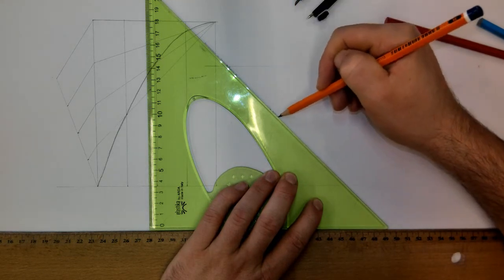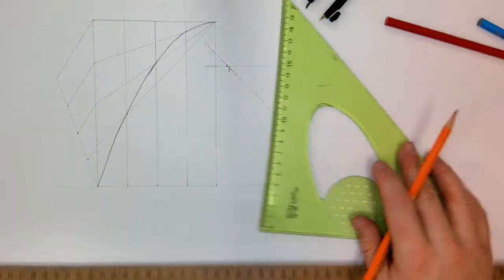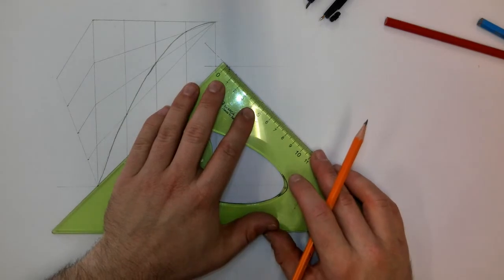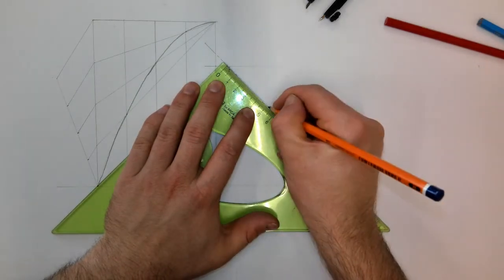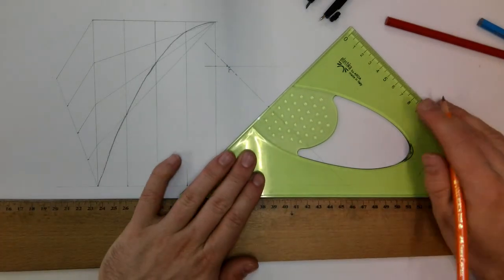Now, so there's the major axis, and we're going 51 from the focal point. So 51, here's the minor axis.